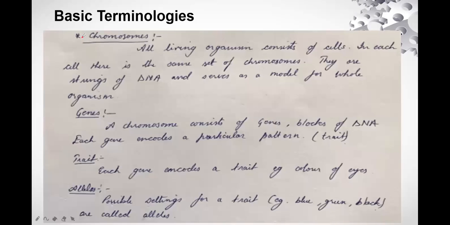Firstly, what are chromosomes? All living organisms consist of cells. In each cell, there is some set of chromosomes. They are strings of DNA and serve as a model for the whole organism. That means these chromosomes are just like strings of DNA. So these particular strings of DNA are in terms of biology, but when we talk about the artificial chromosomes, it is in binary form. That is, it is a string of 0 or 1. It is a series of 0 or 1. This is what the artificial chromosome is about.